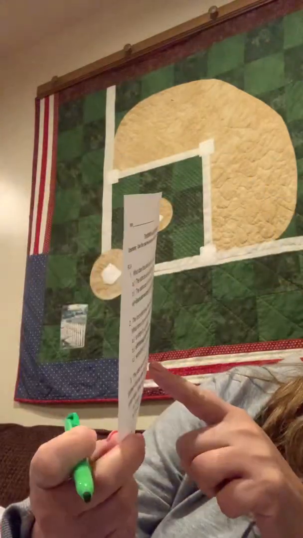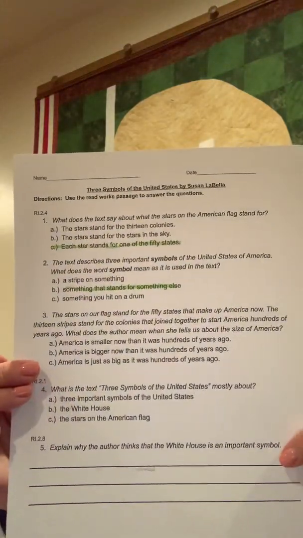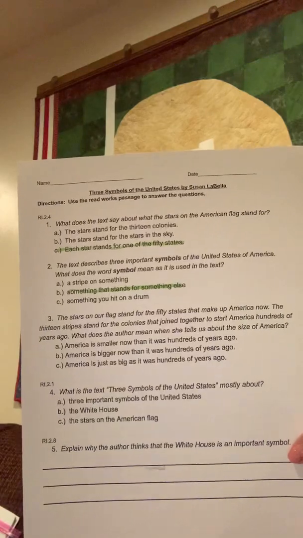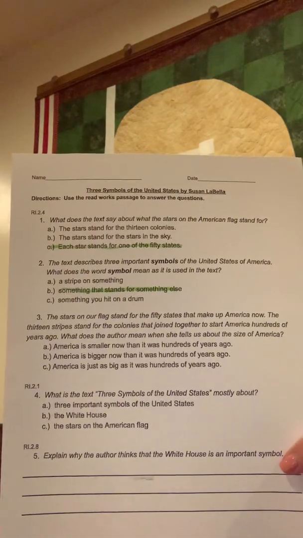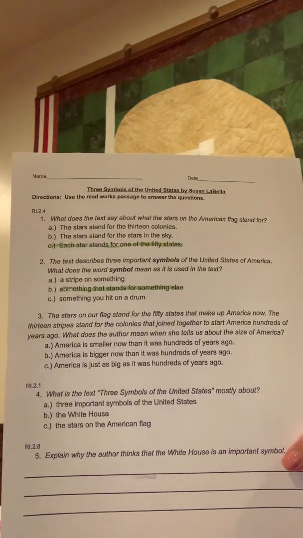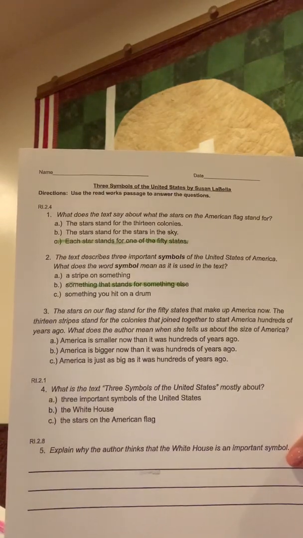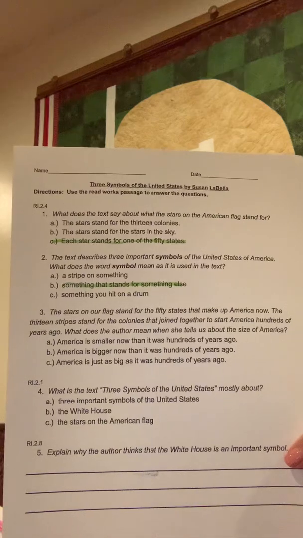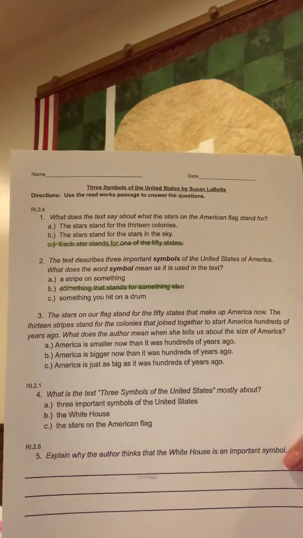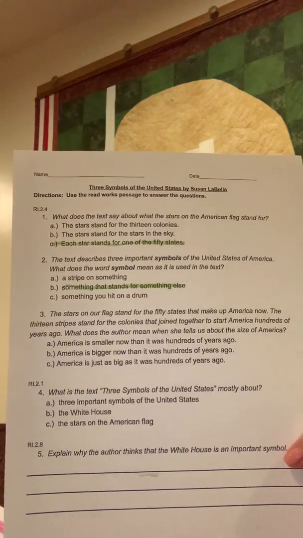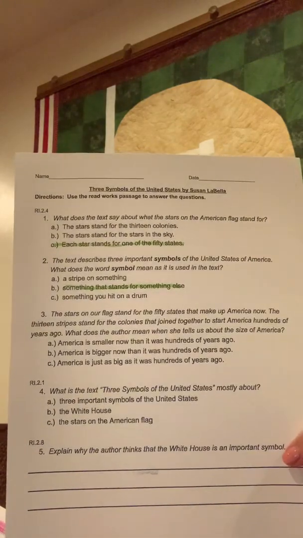I think it means B, something that stands for something else. These symbols represent the United States. That's what we have been talking about in this unit. So the flag is standing for the 13 colonies and our 50 states, the Liberty Bell representing freedom, and the White House, the symbol of our country's president.